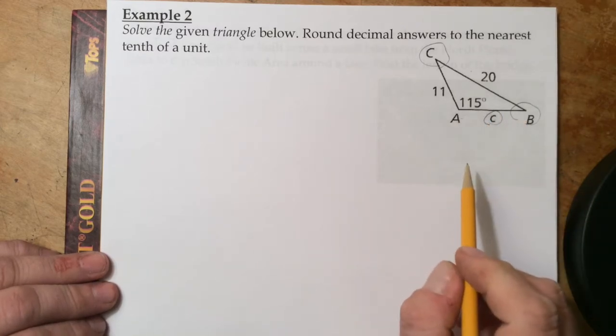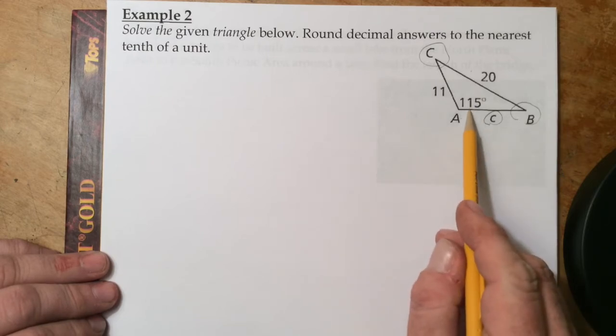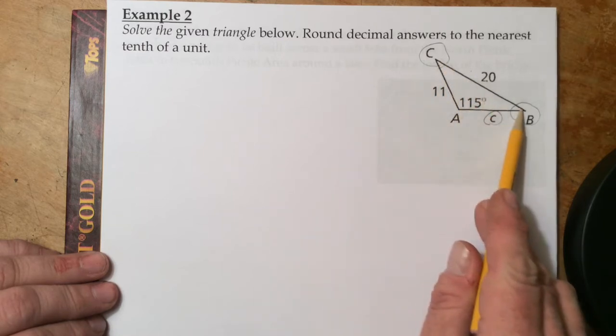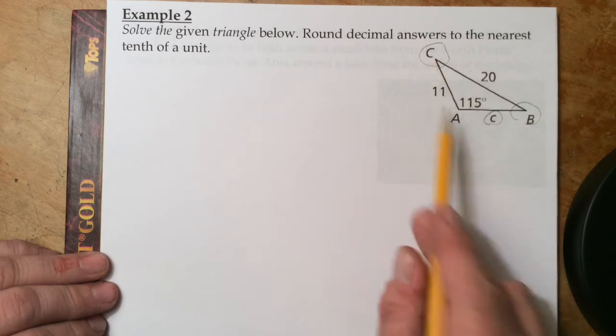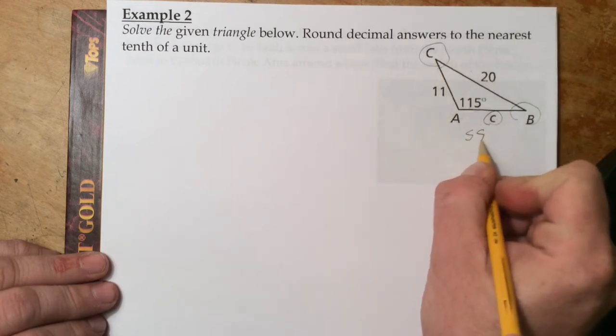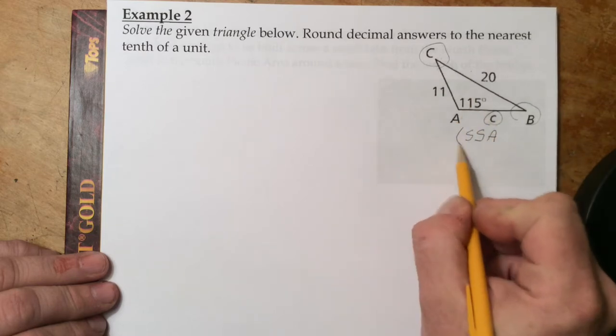To begin, notice the triangle has one angle measure given, and notice the pattern of sides and angles that are given to us. We have this side given to us, and then as we move around the triangle we have another side. So this would be S, S, and then we have an angle after that. So it's in the SSA pattern.